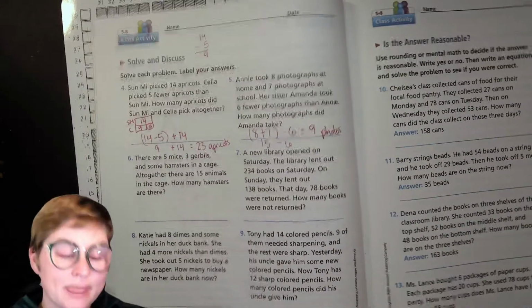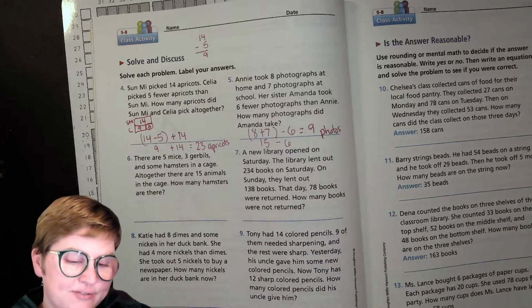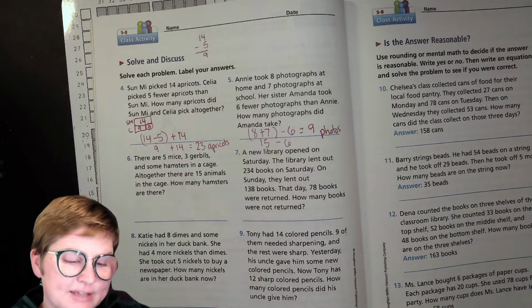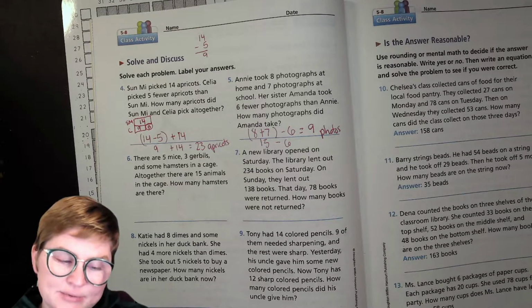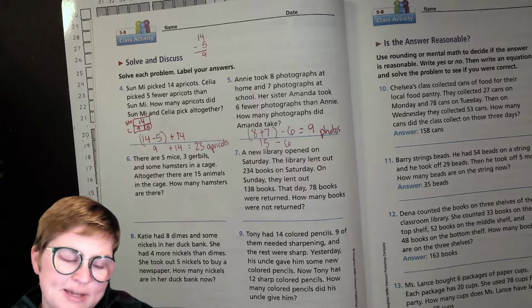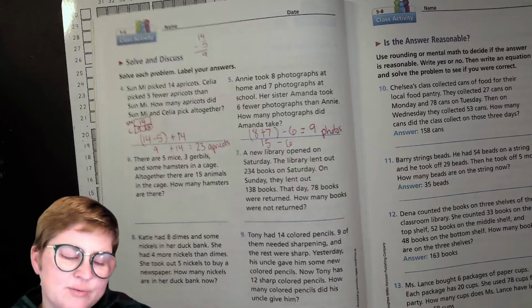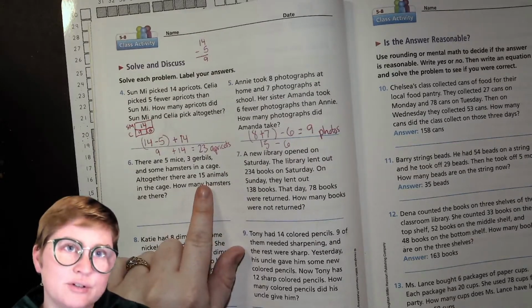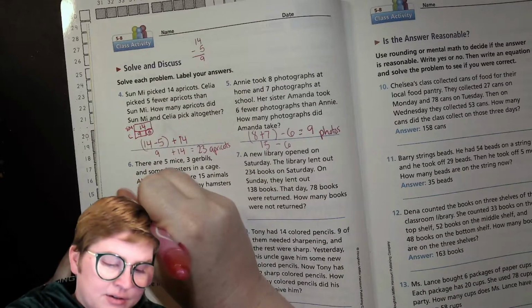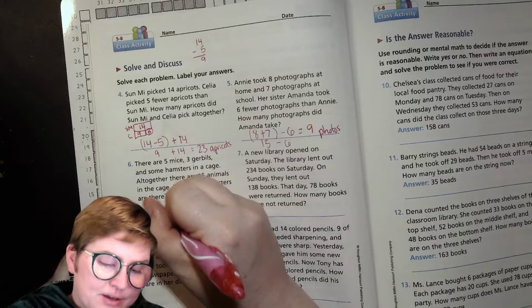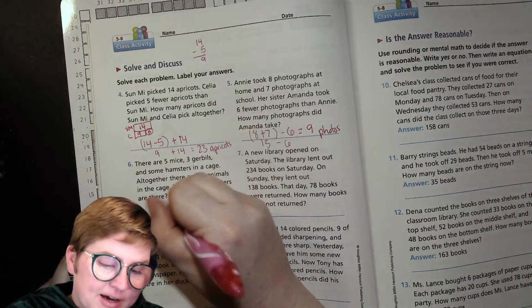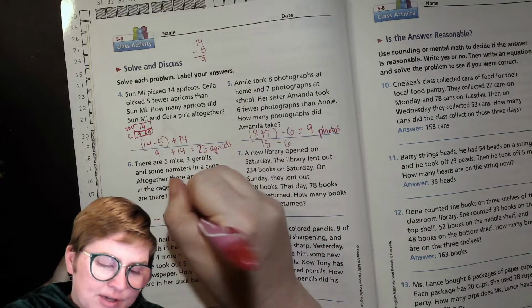Okay. Next one here, there are 5 mice, 3 gerbils, and some hamsters in a cage. Altogether, there are 15 animals in the cage. How many hamsters are there? So, we know 15 total. We're going to subtract what we do know is in there, which I'm going to put in parentheses, 5 plus 3.